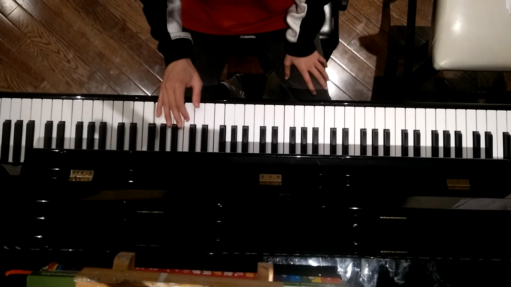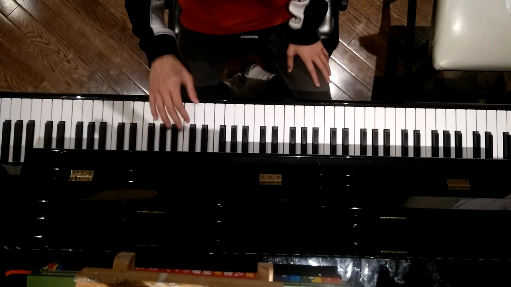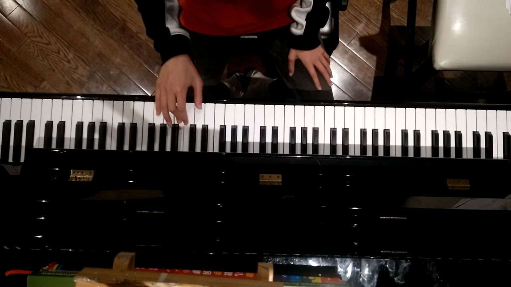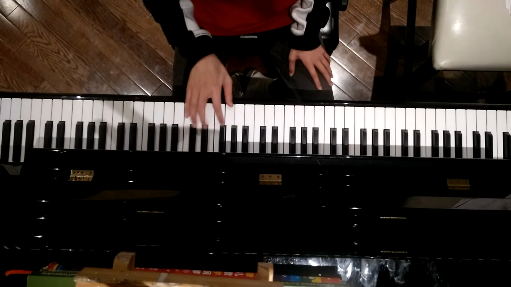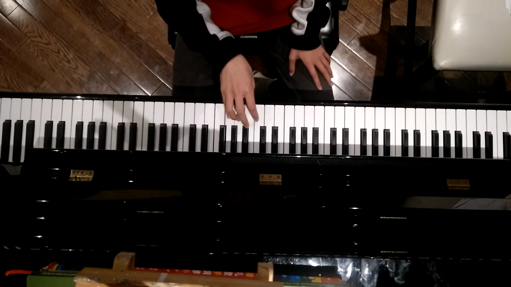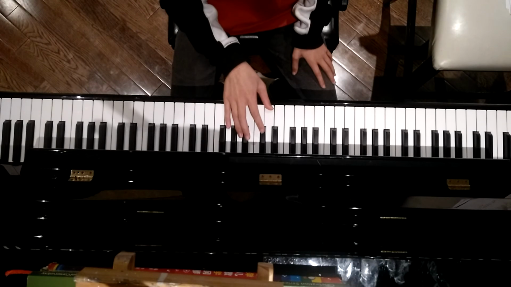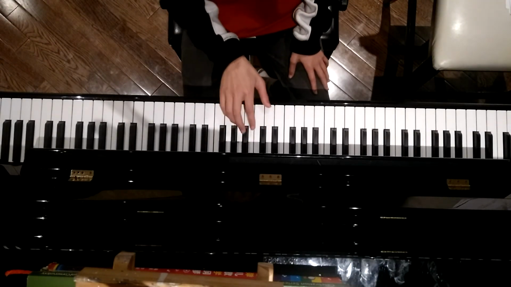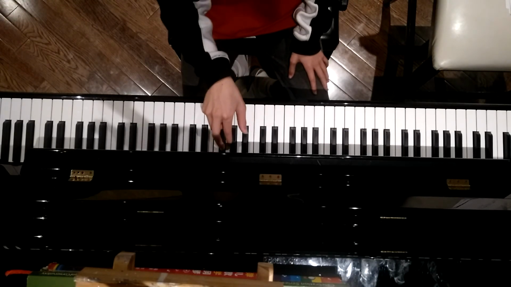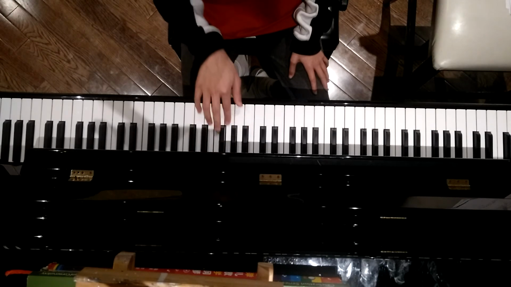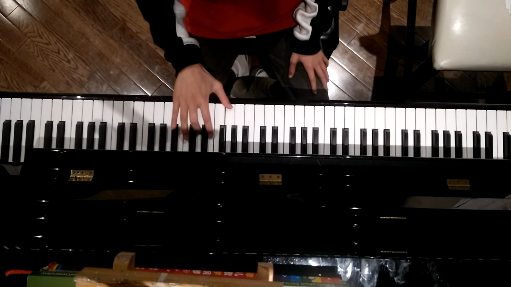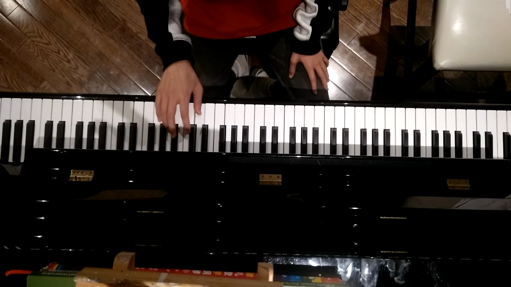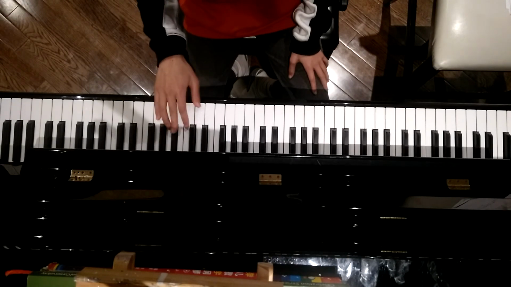Okay, now we start from the top and play it down. Same thing, except you change your fingering. So you start 1, 3, 5, 1 on here, and then down.